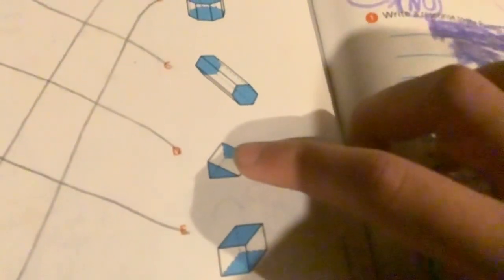Plus, if we add up our knowledge together and think, are the scalene triangles the bases? Well, they are both congruent and parallel at the same time. So yes, they are bases. And a scalene triangular prism exists. That is the theory of prism existence, which is not actually real. I just made that up.